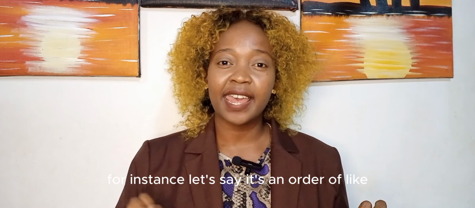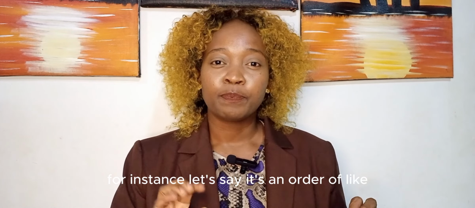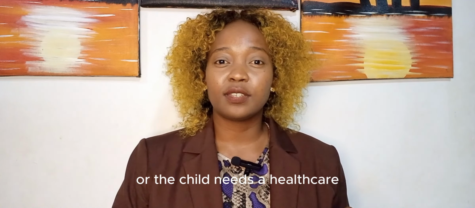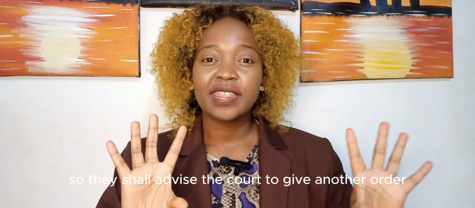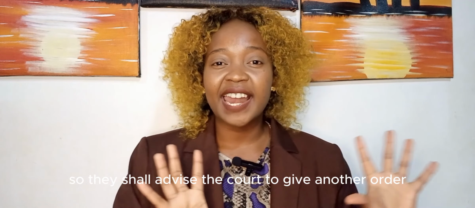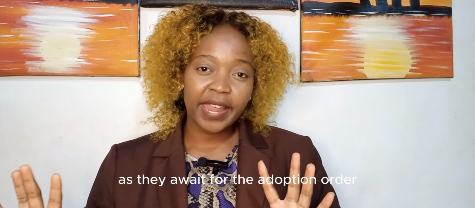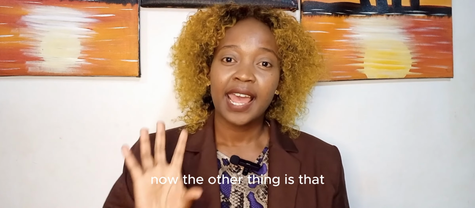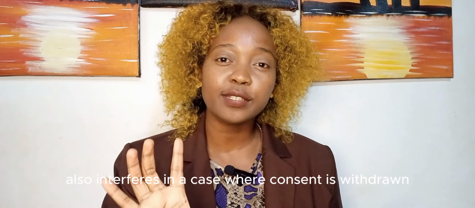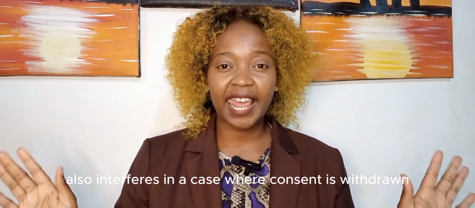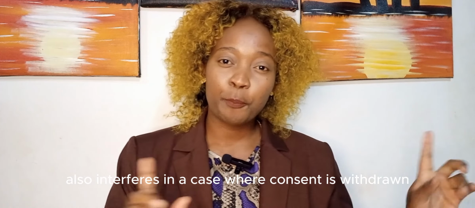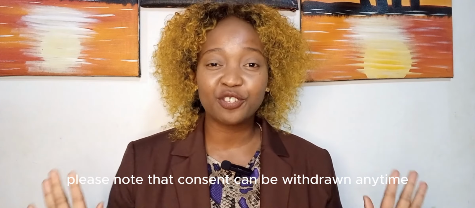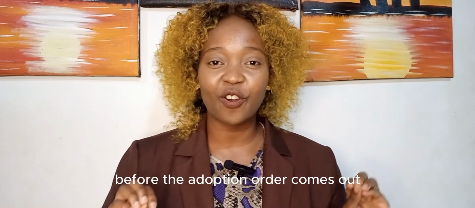For instance, let's say it's an order that the child needs to be enrolled in a school, or the child needs health care. So they shall advise the court to give another order as they await the adoption order. Now, the other thing is that the guardian also intervenes in a case where consent is withdrawn. In Part 1, we discussed consent. Please note that consent can be withdrawn anytime before the adoption order comes out.